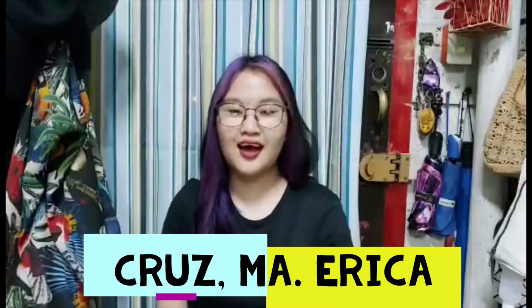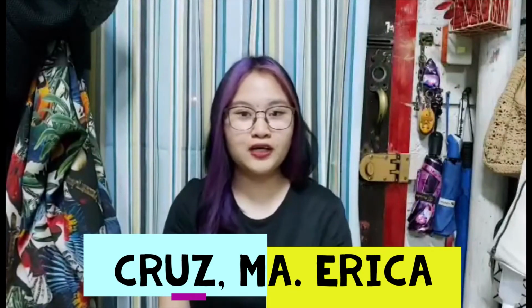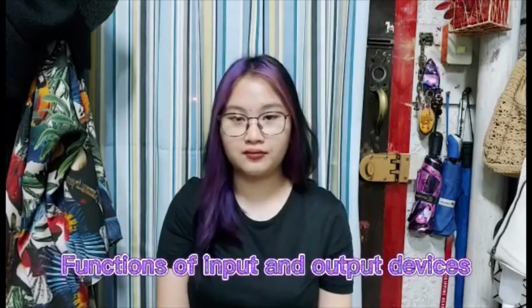Hello everyone, I'm Maria Erica B. Cruz of OL22A14 and I'm about to discuss some of the functions of input and output devices. First is the keyboard. A keyboard is an input device used to enter characters and functions into the computer system by pressing buttons or keys.